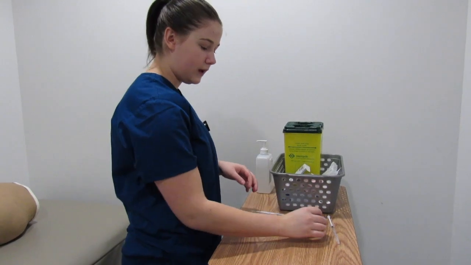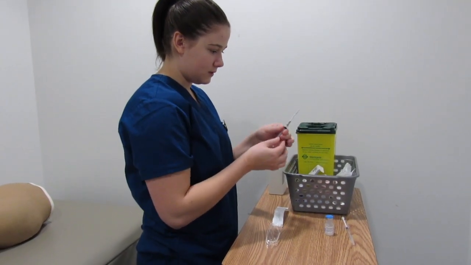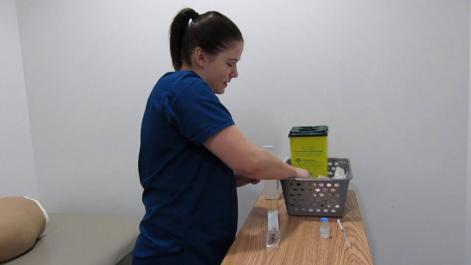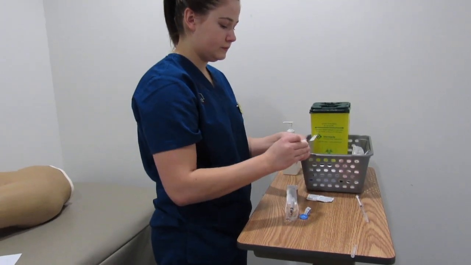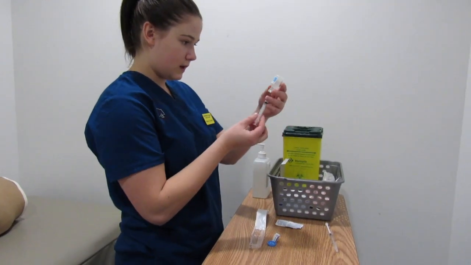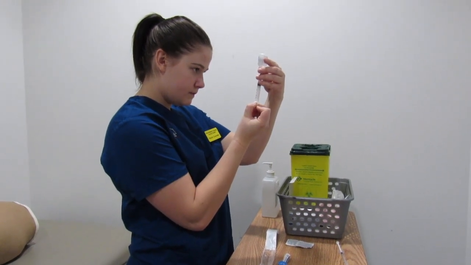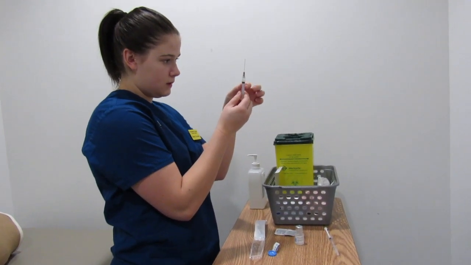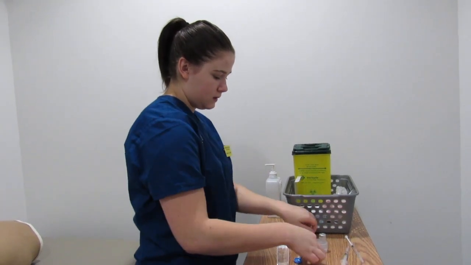So I've now grabbed a 2 milliliter vial of Haldol, and I'm going to open up the syringe, attach the needle to the syringe, remove the cap, and before that I'm going to clean the vial. And for this one, I'm going to withdraw 0.5 milliliters of the Haldol. Again, I'm just going to make sure I get all the air bubbles out before I place the cap back on. And now I'm ready to go in.